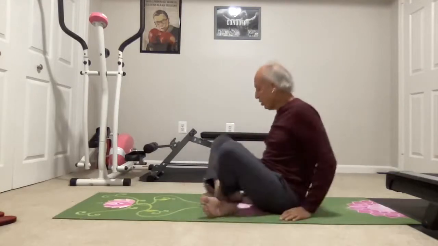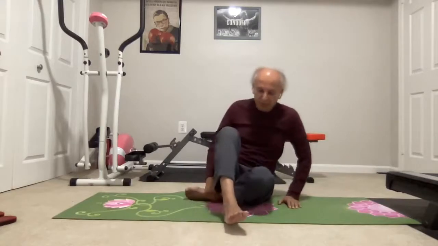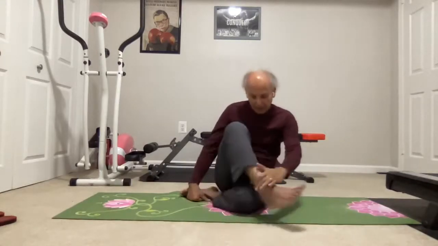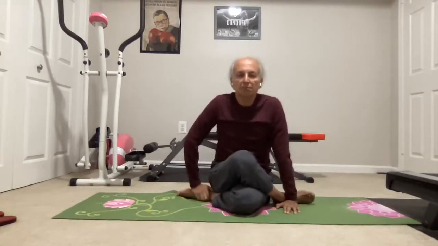In the same context, another one where you equate both sides is Ardha Matsyendrasana, or a spinal twist. Very good for kapha people.